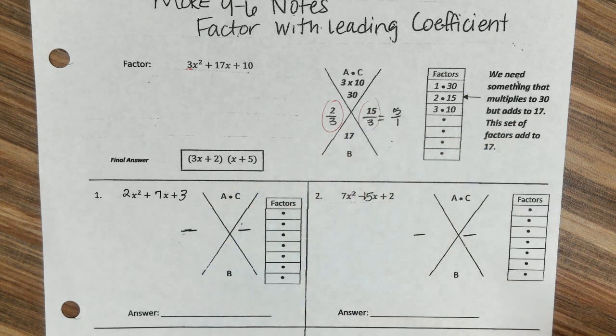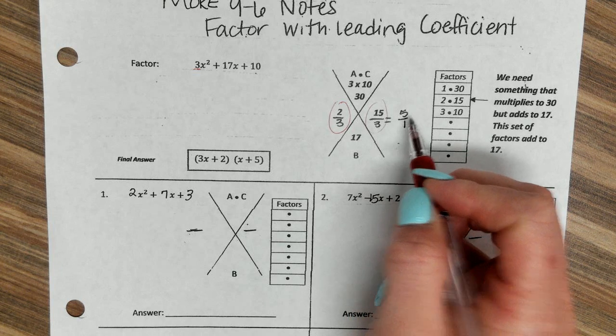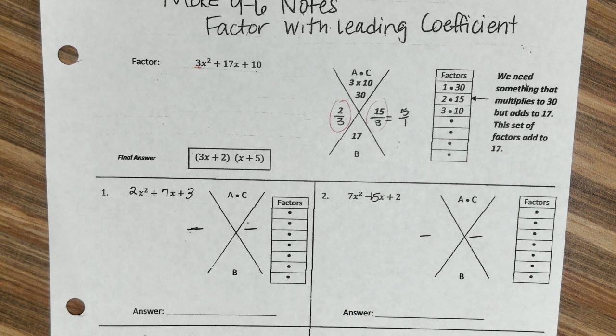But if it can be simplified, then you must simplify it. So 15 thirds simplifies to 5 over 1. And then you put them in your parentheses. All right, so let's go do some examples.